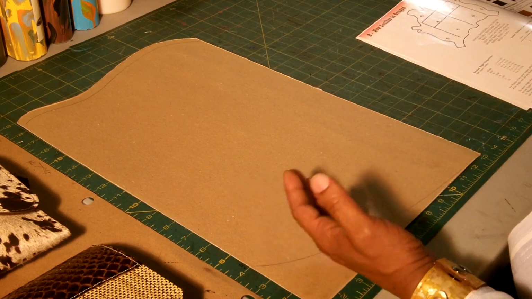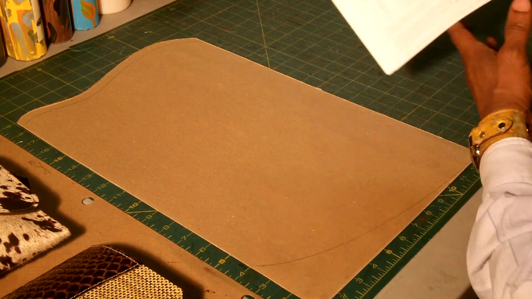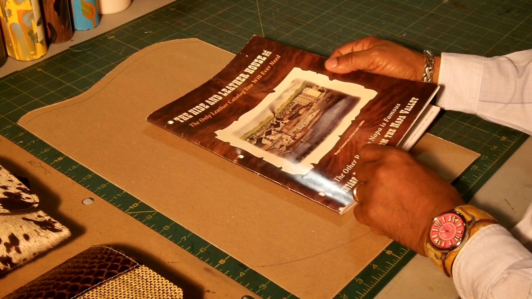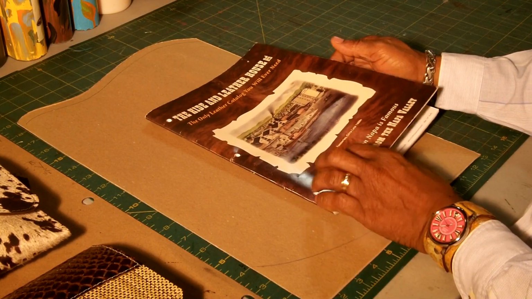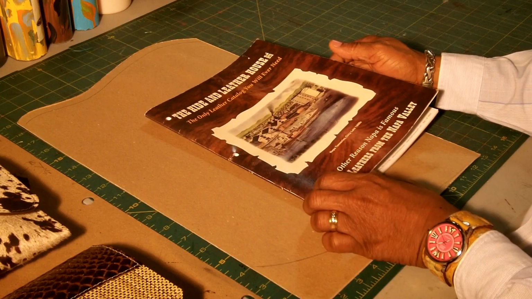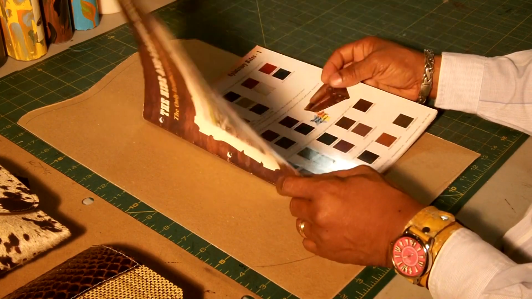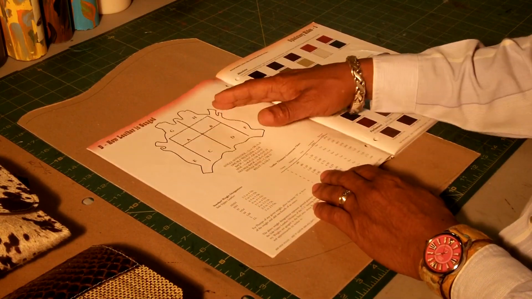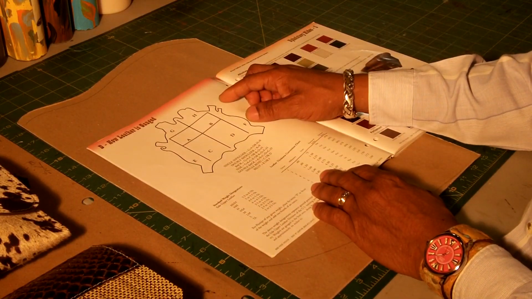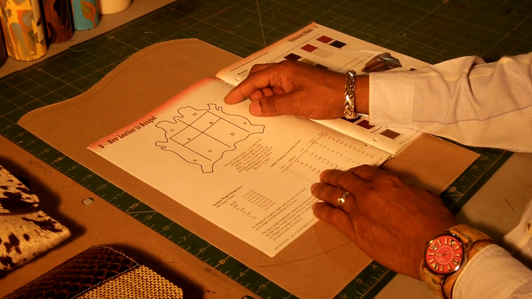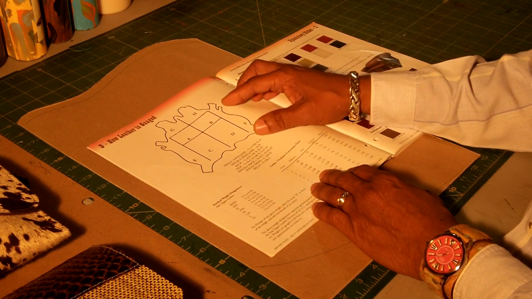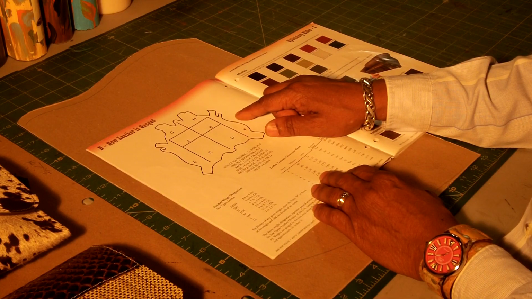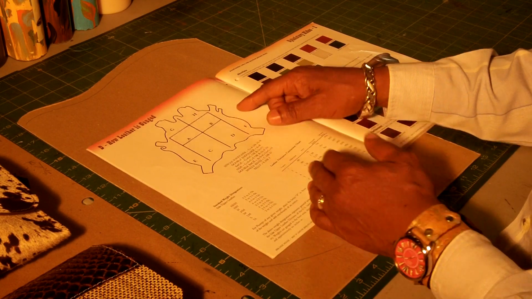and just to kind of give you an example, this is a catalog from the Hide House. And if you contact them, then they will send you a catalog. And in the front of their catalog, they have an outline of a leather hide. And basically what this is, like a cow.